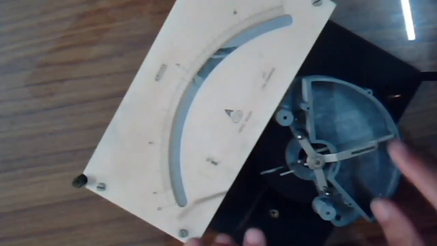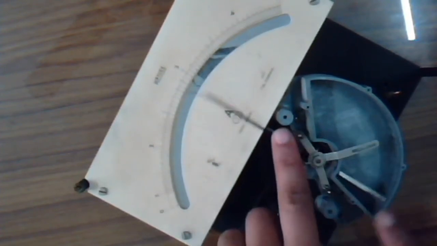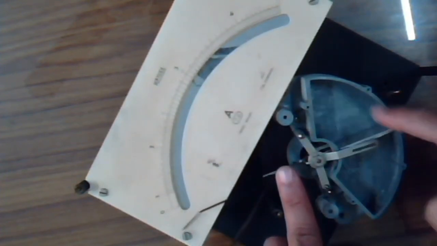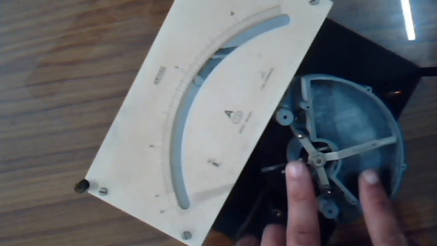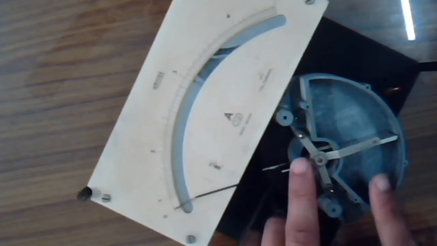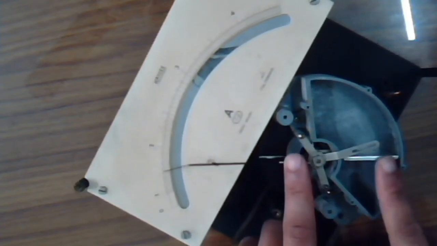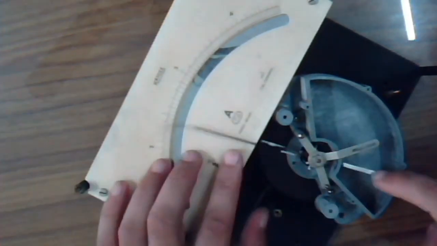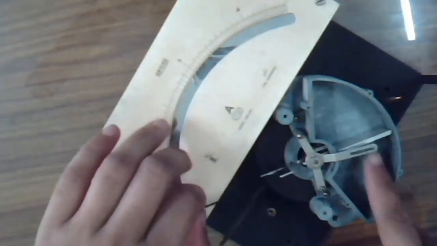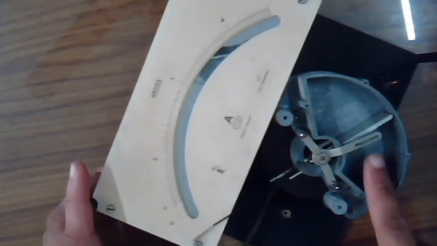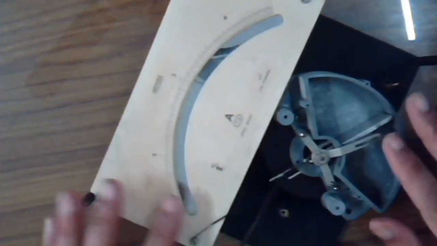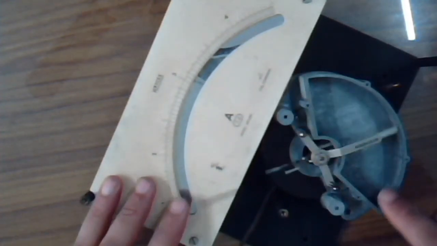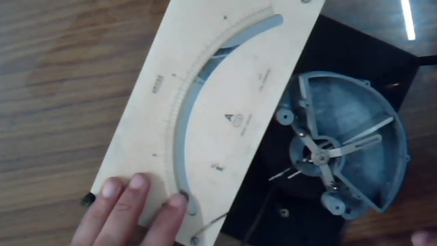So what happens when this pointer moves? This vane also moves, and it has to move against air friction, or the viscosity of air. So this is called aerodynamic damping. When it tries to move, this vane gets opposed by the air. Normally this chamber that you see was actually closed, now the cover is lost.